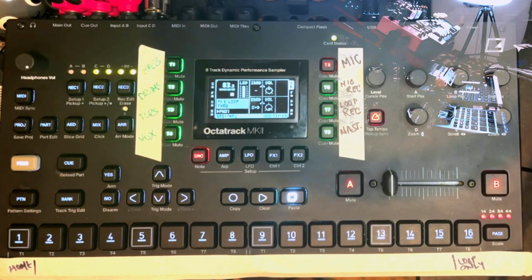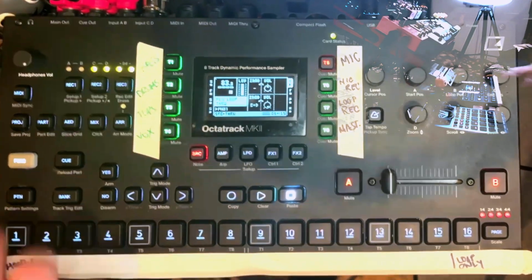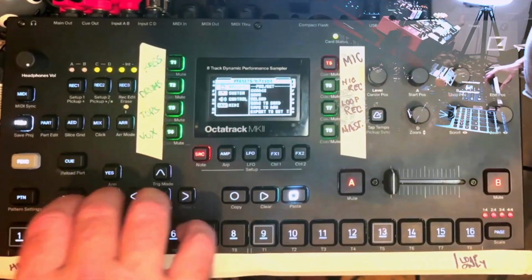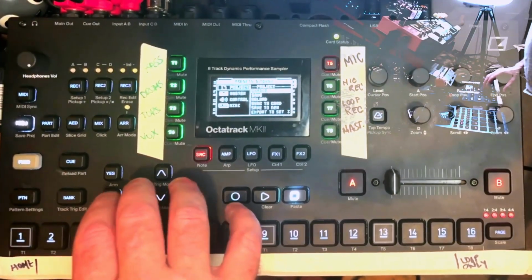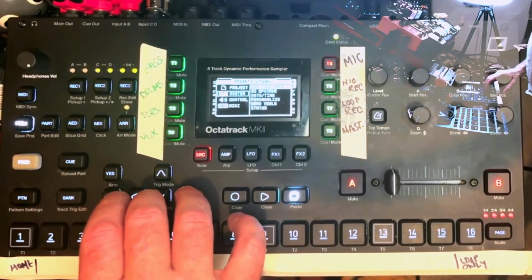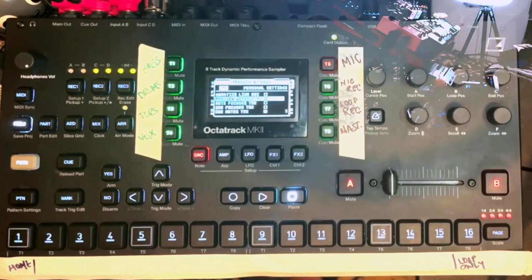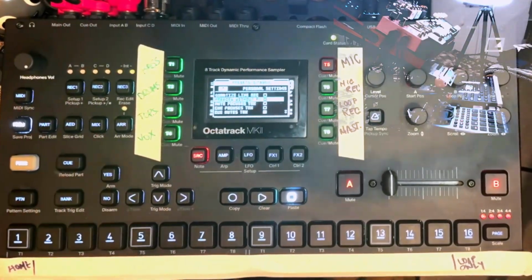So I want to show first my settings. We'll go to project settings, system settings, and then personalize. I don't use quantize live recording. I don't ever want to preview without effects.